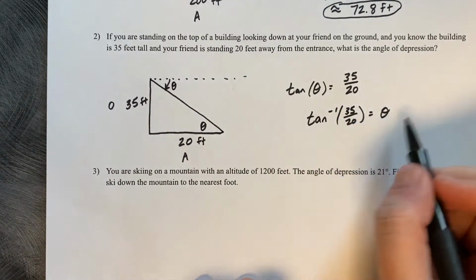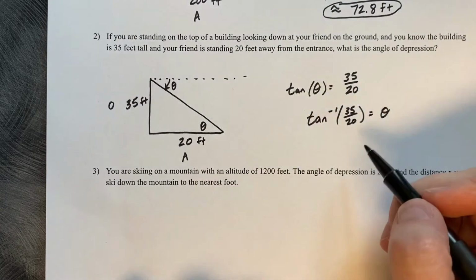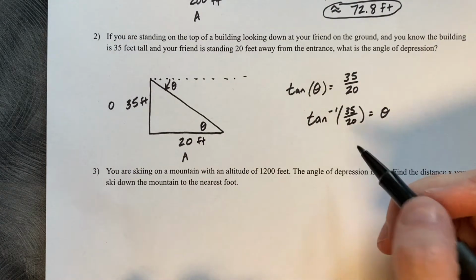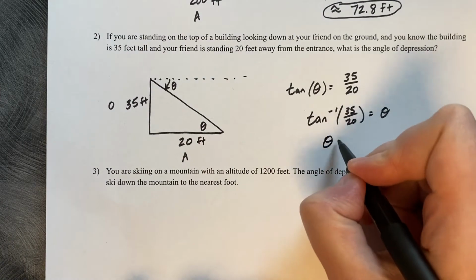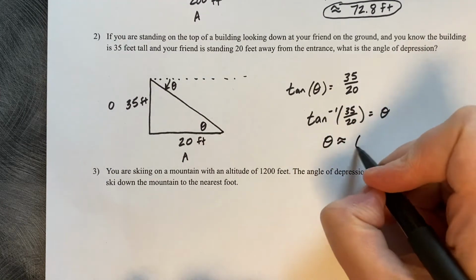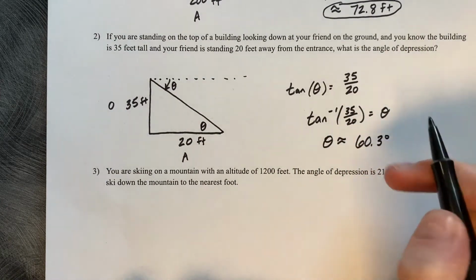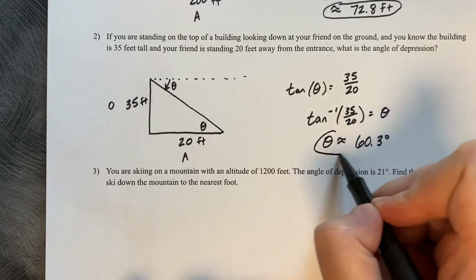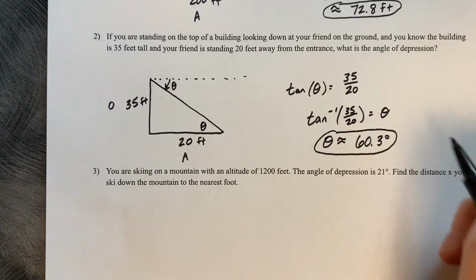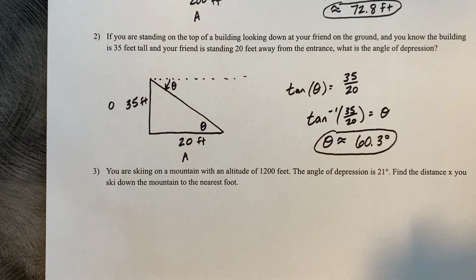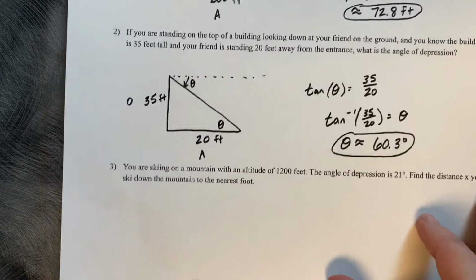You can leave it as an exact value, but this is in context. So let's get it to the nearest whole degree. That's going to be theta equal to approximately 60.3 degrees or 60 degrees. I did one decimal place. It didn't really say. So we used inverse tangent to get our angle measure.